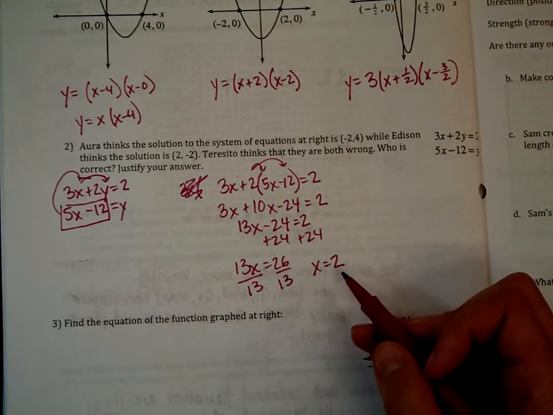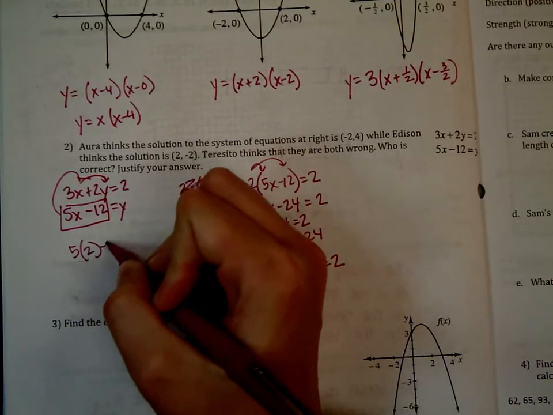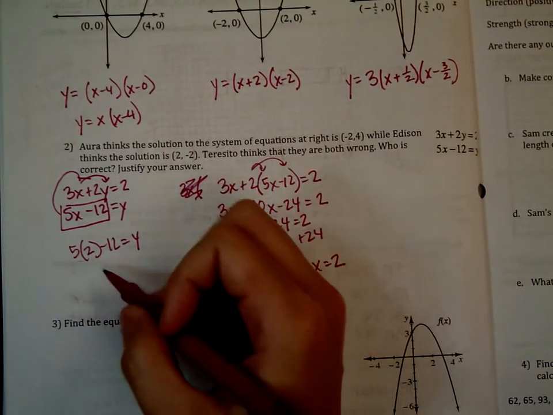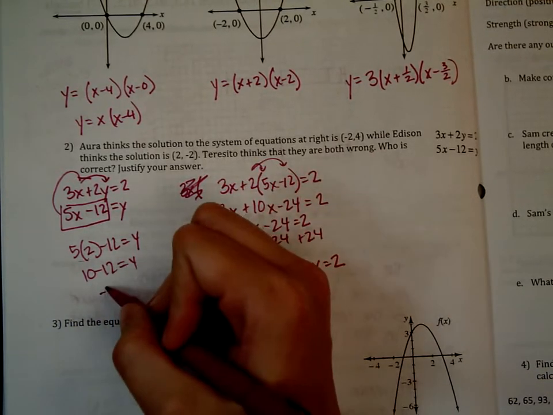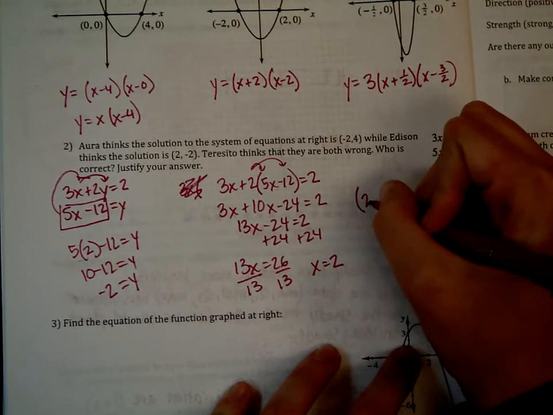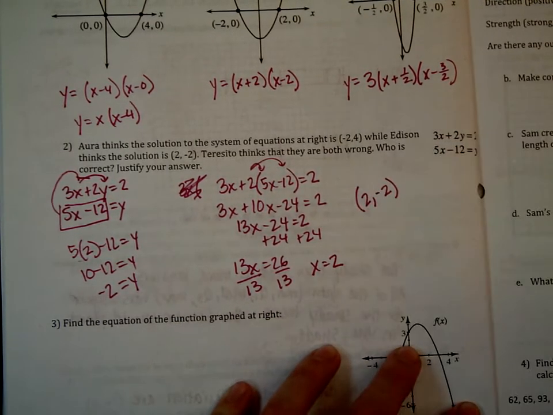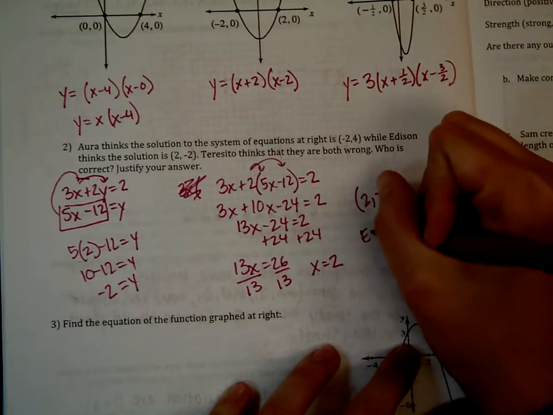Now we have to plug that back in to find the y value. So 5 times 2 minus 12 equals y. That's 10 minus 12, which is negative 2. So the solution is x is 2, y is negative 2. So who's right? 2, negative 2. Edison is right.